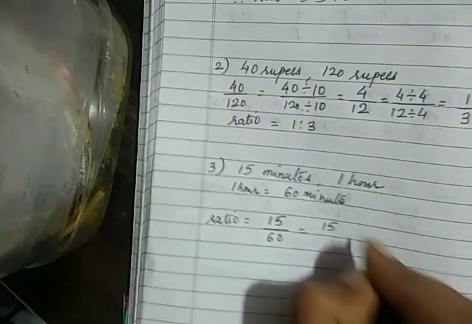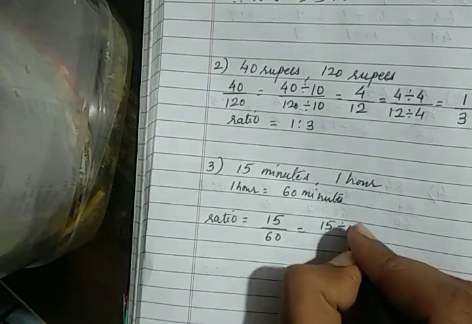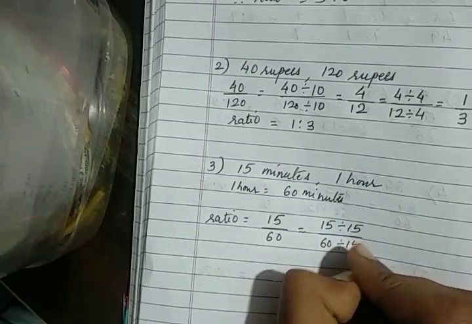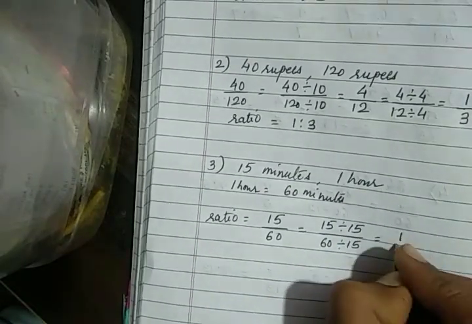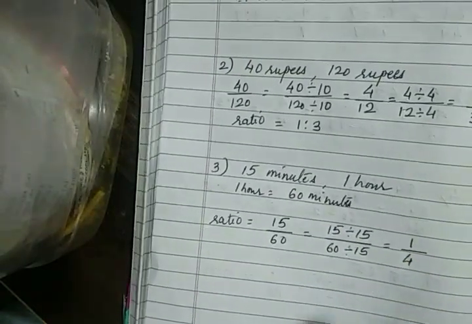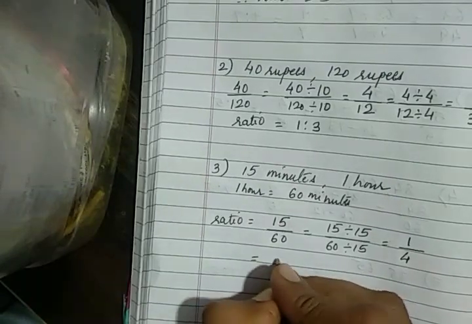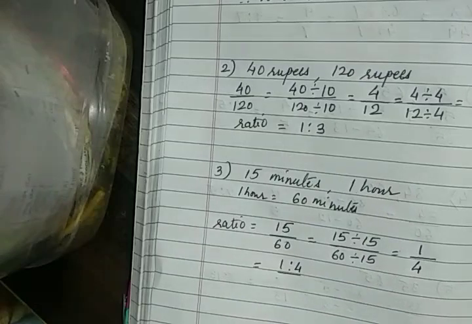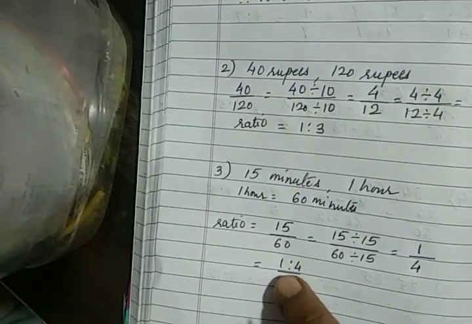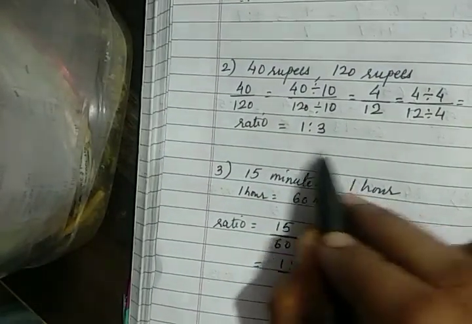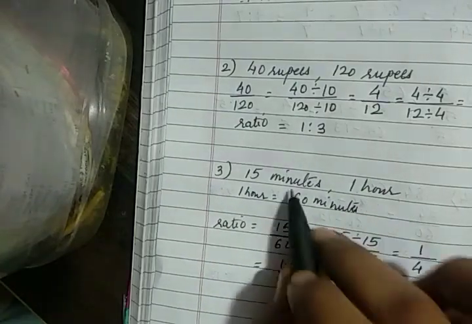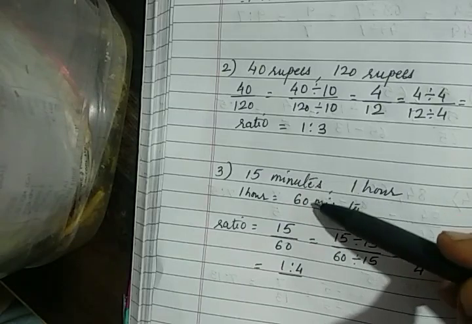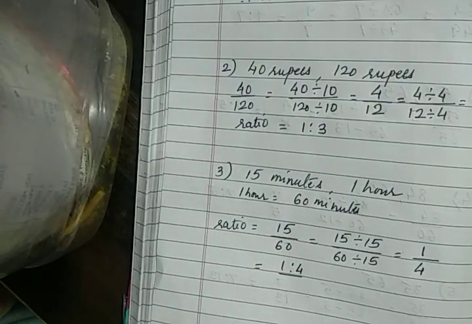Now 15 and 60 both are divisible by 15. So let's divide by 15. 15 ones are 15. 15 fours are 60. So the ratio is 1:4. So the ratio of 15 minutes to 1 hour is 1:4. So be careful when you have two different units. Remember to convert it into the same unit. Like here we converted both into minutes.